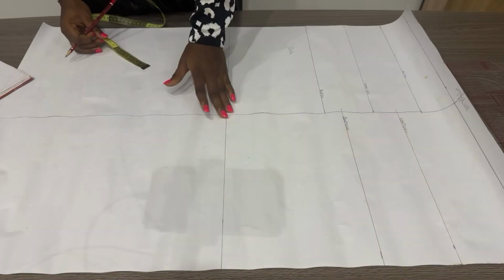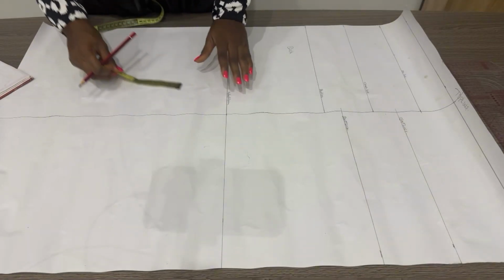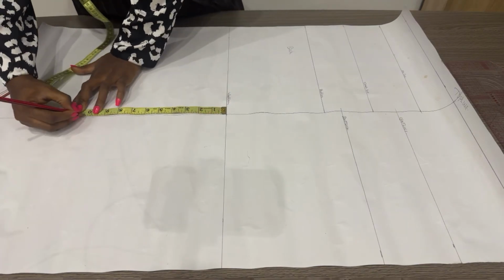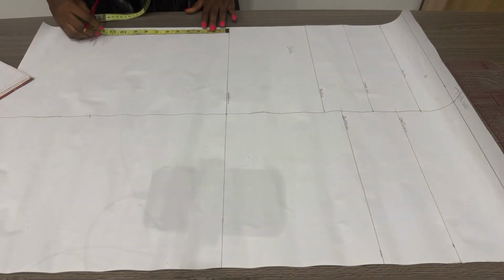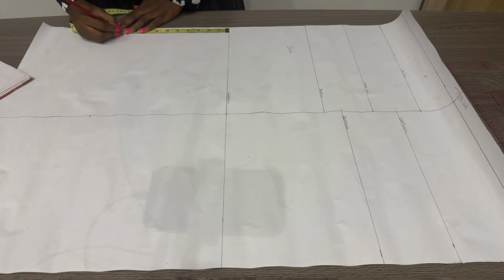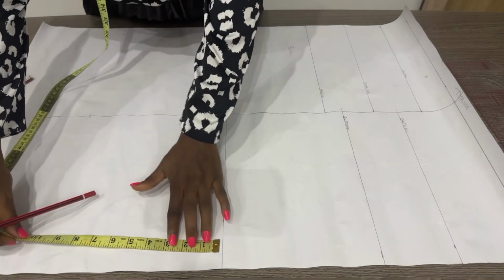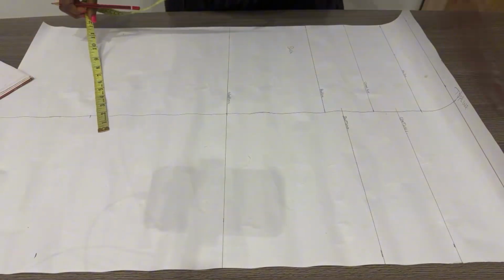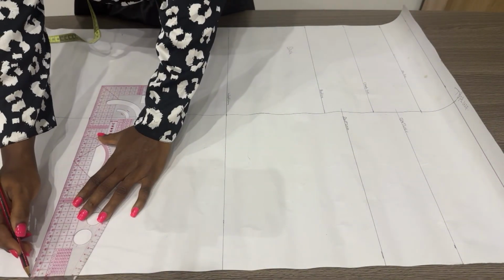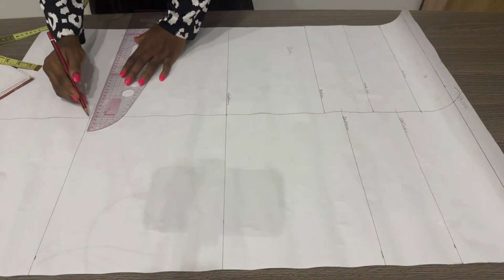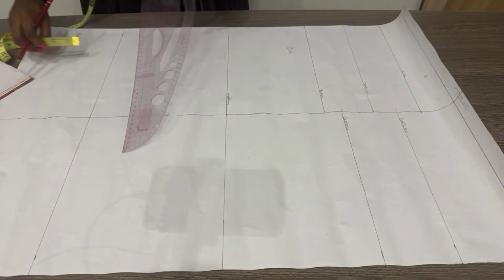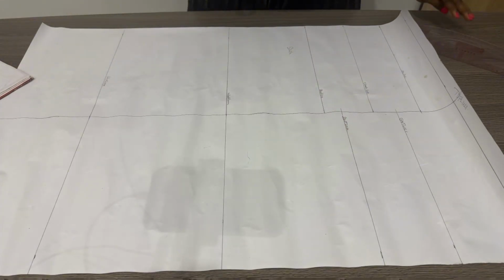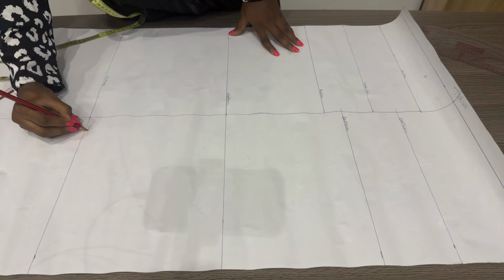The last line is the hip measurement. To get that, we need the hip level measurement or hip depth measurement. For this project, I used 10 inches. The next step is for us to apply the measurements to our lines.